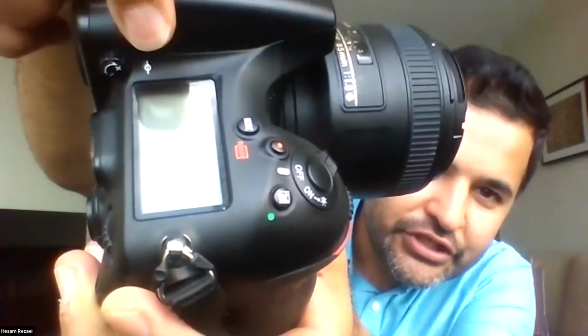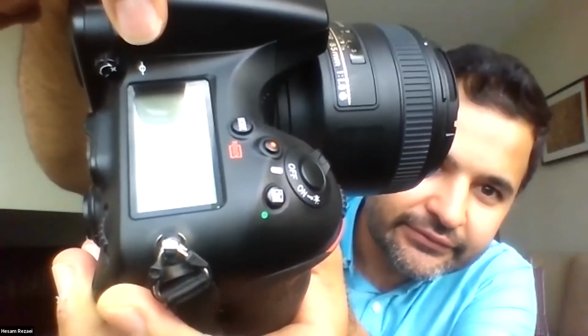This mark shows the place of your sensor. From here, for this lens, the minimum focus distance is 80 centimeters, and for this lens it is 39. So it doesn't matter if the lens is this one or this one. From this mark to 39 centimeters, approximately here, I can focus.